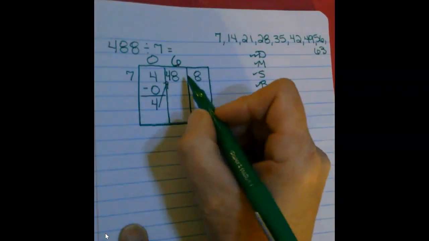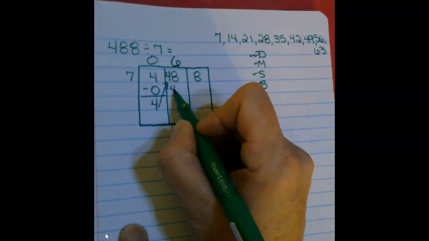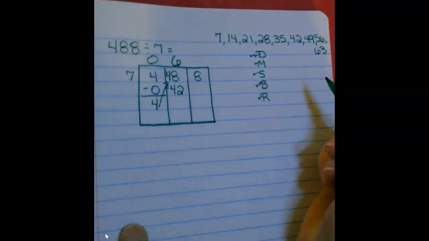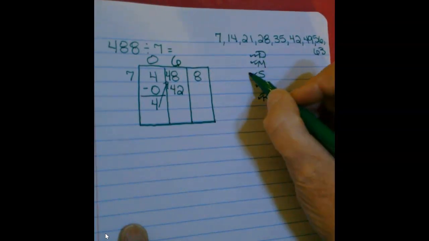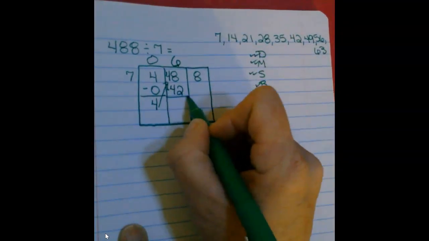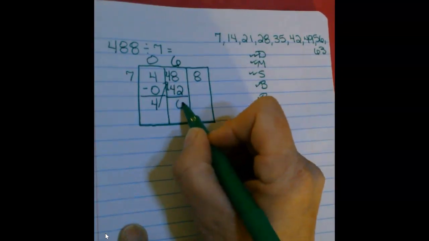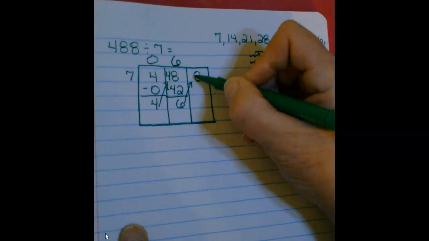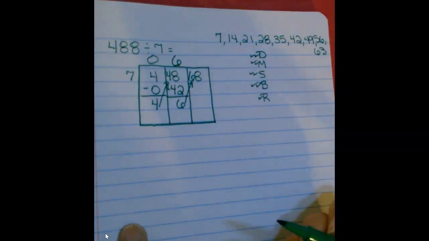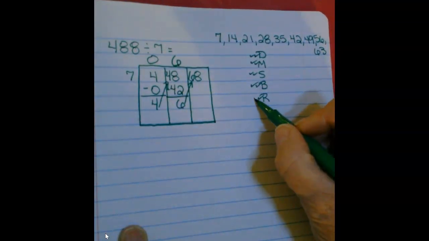And then 6 times 7 is what? Class? 42. Very good. So I multiplied. So next I'm going to subtract. 48 minus 42, 6. Now I'm going to bring it up. I'm going to bring my 6 over here. Now I have 68 ones. 68's a lot bigger than 7, so I can keep dividing. I'm going to have to repeat, okay?